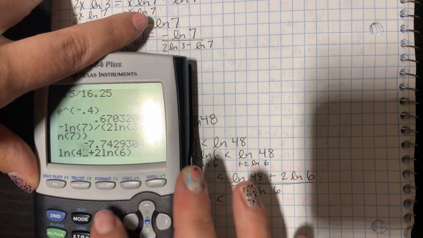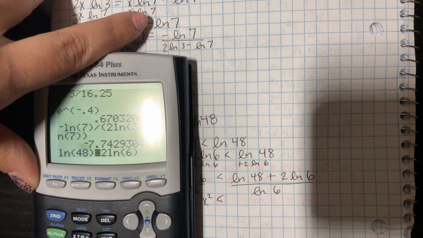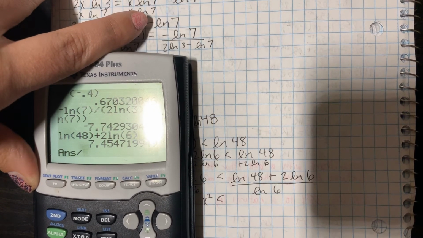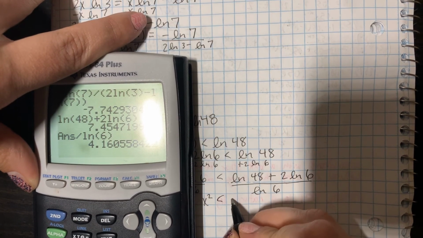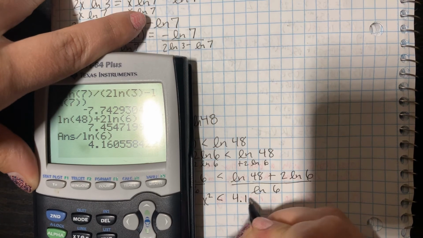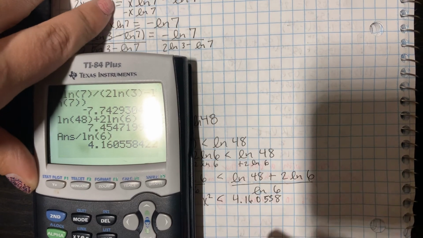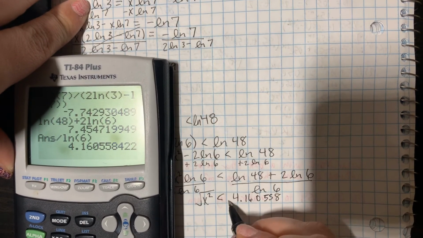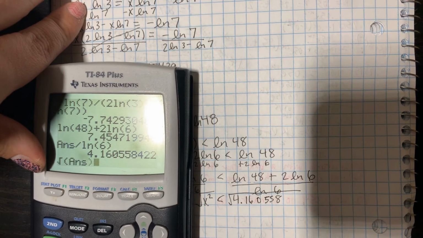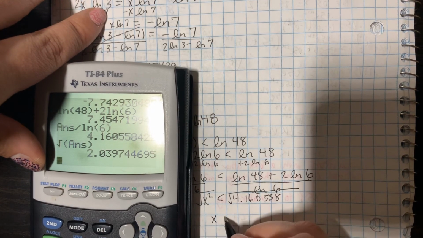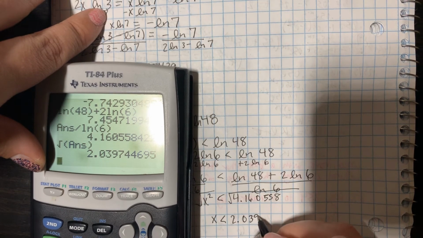We're going to make sure and put our parentheses. I forget that it auto makes parentheses for you. So this is approximately 4.160558, okay? Then I'll square root both sides. I left my answer in my calculator, so I can just put my square root in second answer. So x is going to be less than, we've been rounding to 4 digits, 2.04.